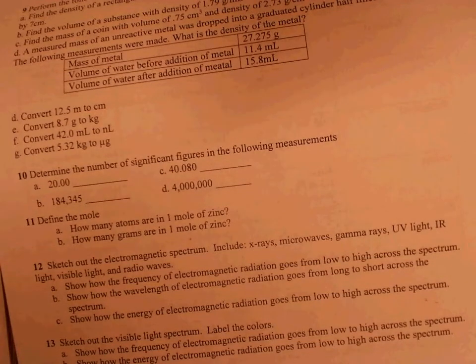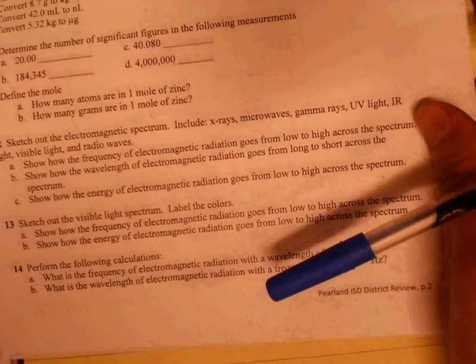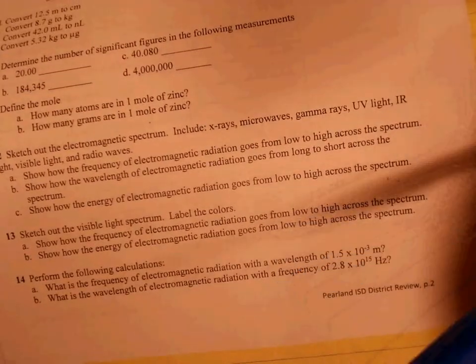Then it's asking us to show the frequency of electromagnetic radiation as it goes from low to high across the spectrum. Show how the wavelength of electromagnetic radiation goes from long to short across the spectrum, and how the energy of electromagnetic radiation goes from low to high across the spectrum. So I'm going to do it from high to low.